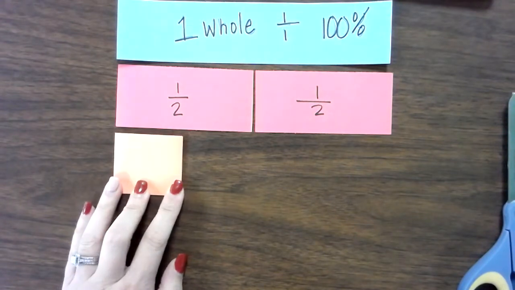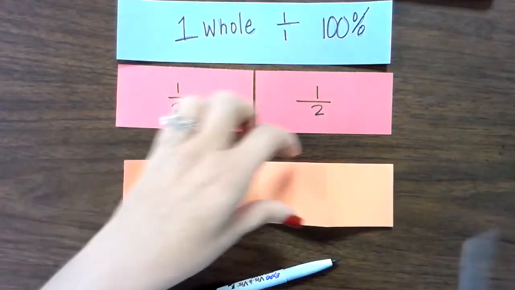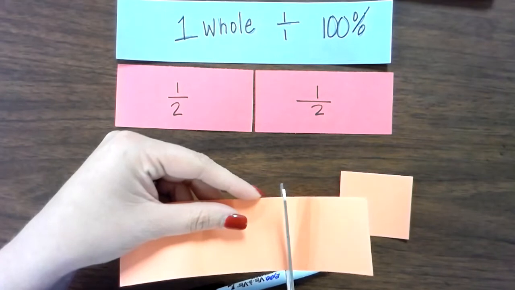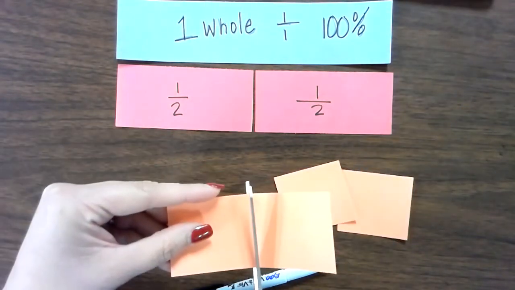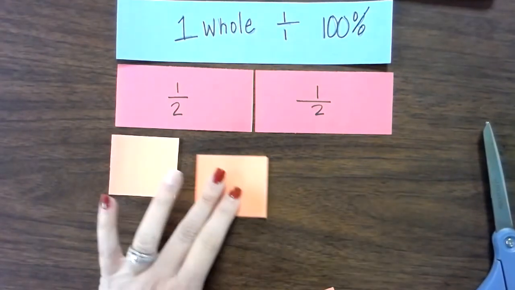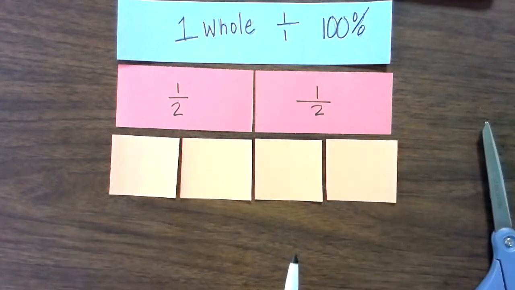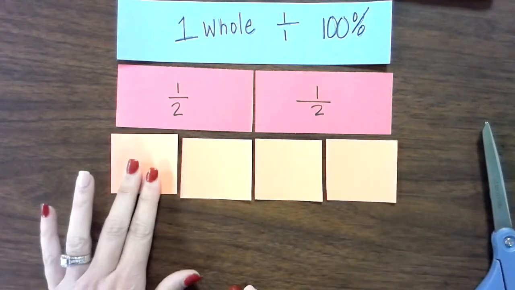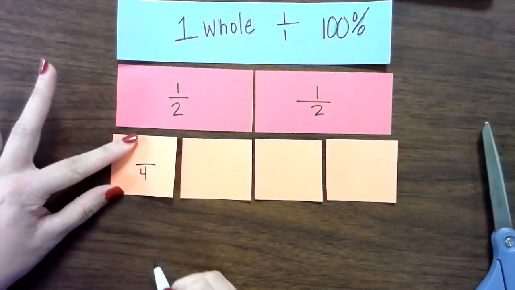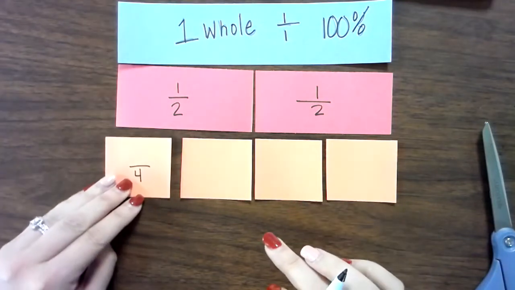What would that be? See if you can come up with what it is before we go over it. How many total pieces are there? Whatever it takes of these to make a whole is your denominator.